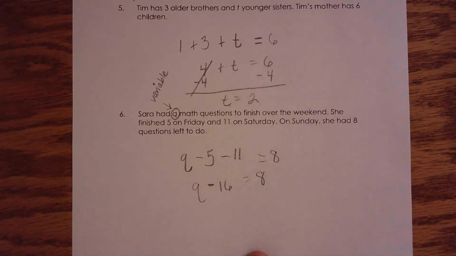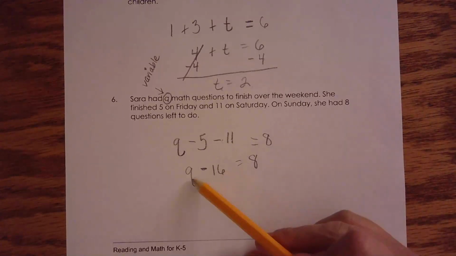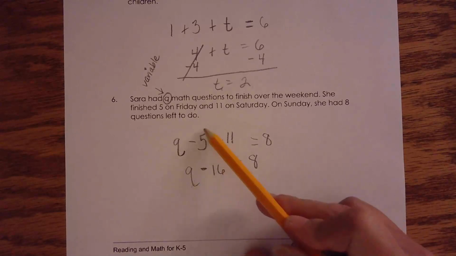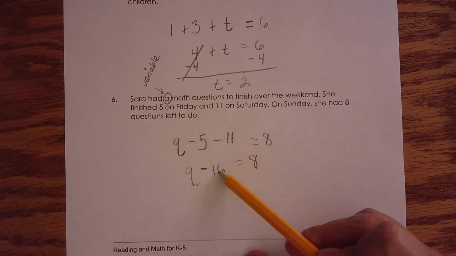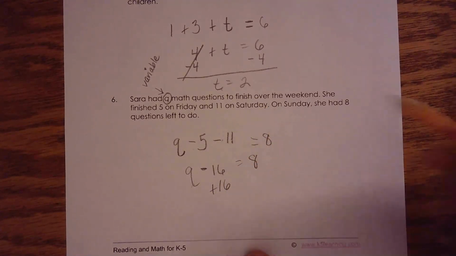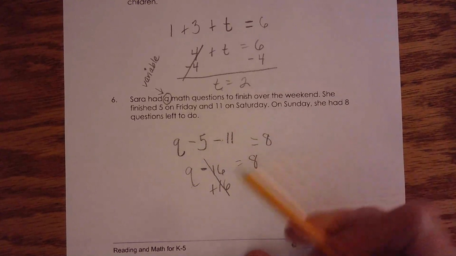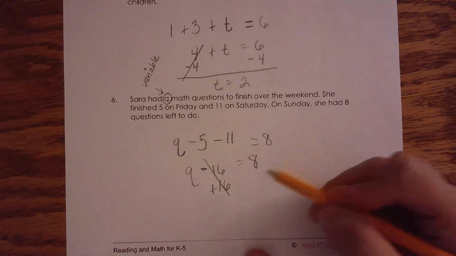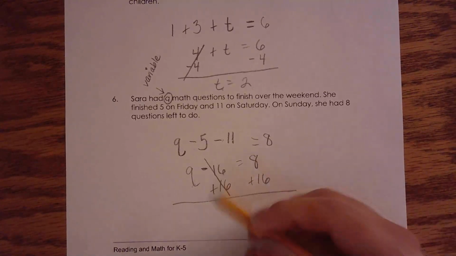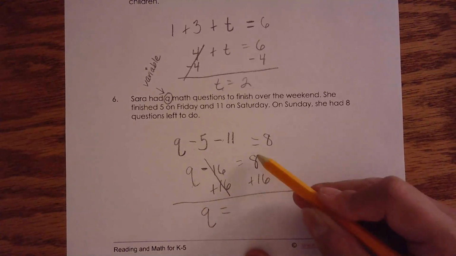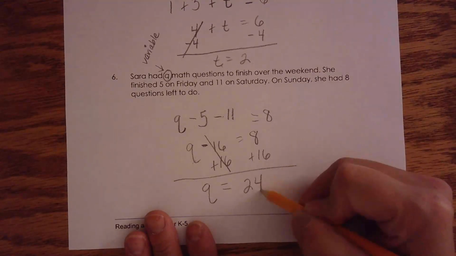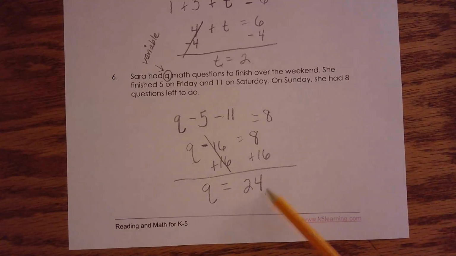But guess what, friends? We still need to get that Q by itself. The only way to get Q by itself is to take the combined -11 and -5, which gave us -16, and do the reverse of subtraction, which is addition, so that we can cancel that out. What we do to one side of the equation, we need to do to the other side. So if we add 16 to the other side, we end up with Q being equal to 8 plus 16, and 8 plus 16 is equal to 24.